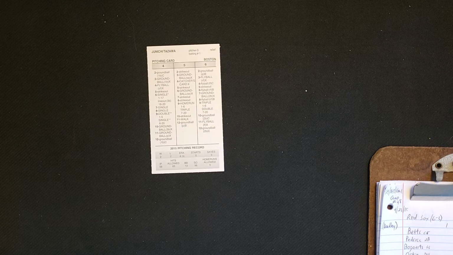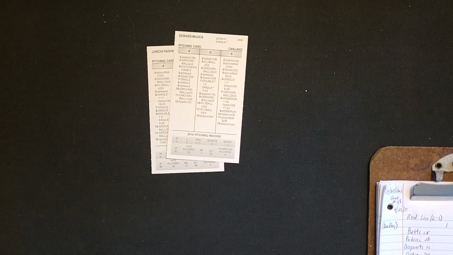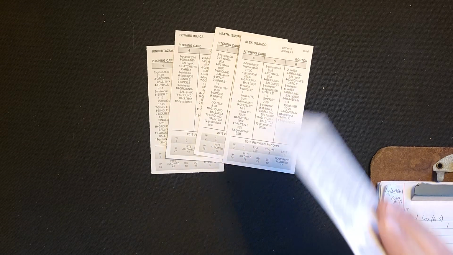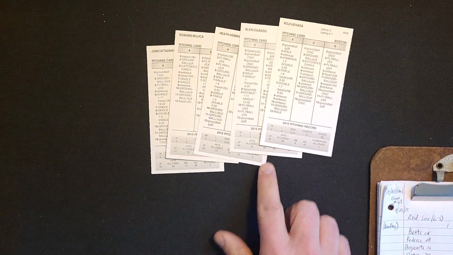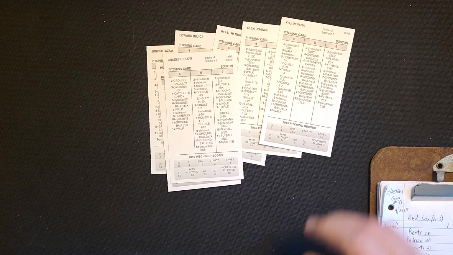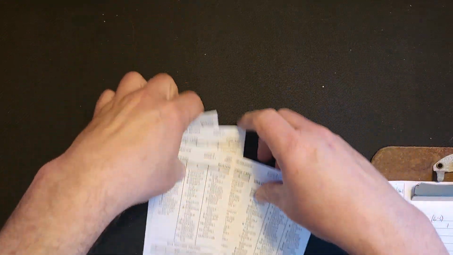For the Red Sox, Junichi Tazawa, a righty, Mujica, a righty, Heath Hembree, a righty, Alexi Ogando, a righty, and their closer, Koji Uehara, back from injury, so he's there. Those from the right side. From the left side, two lefties, Robbie Ross and Craig Breslow. So now you know who the bench and bullpen guys are for both teams.